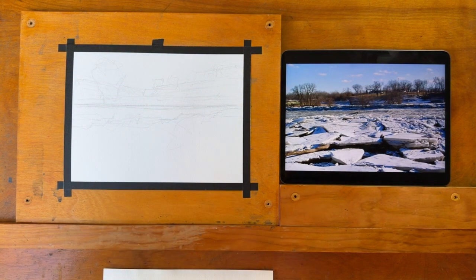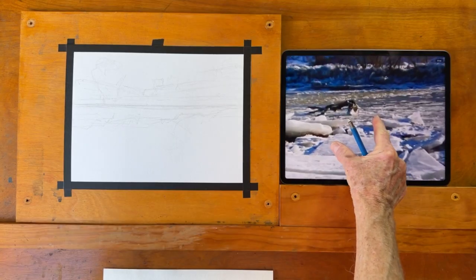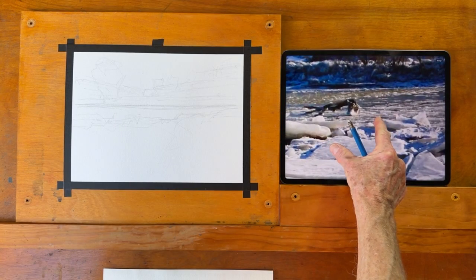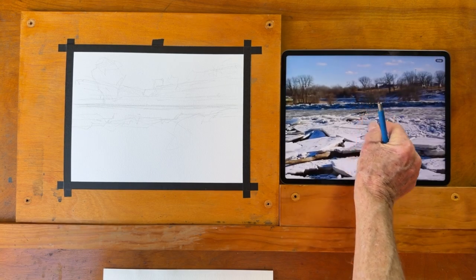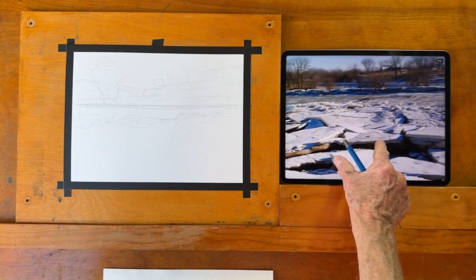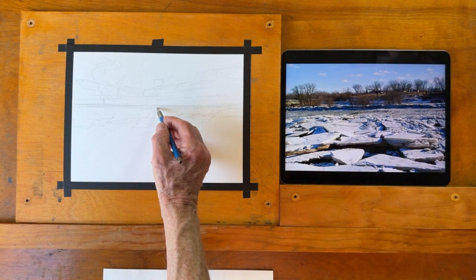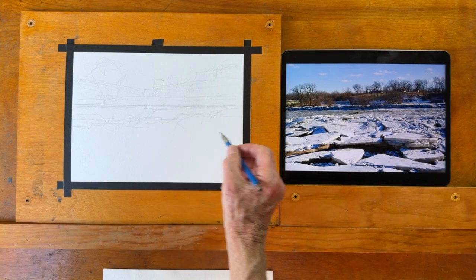And any way that you can smuggle in a diagonal or an irregular shape, like this tree that has come down river, or that one that has come down river, anything like that will help you break up, maybe cut across.